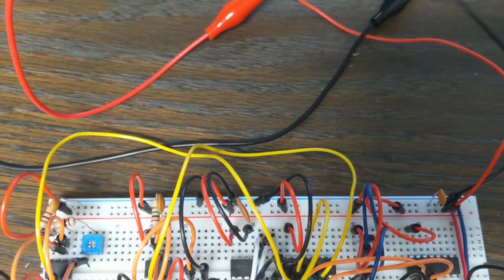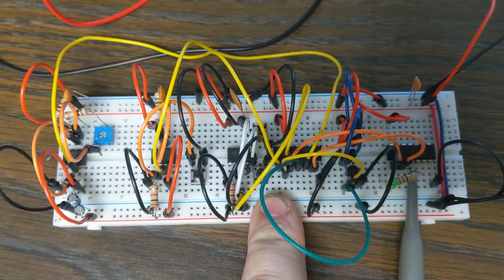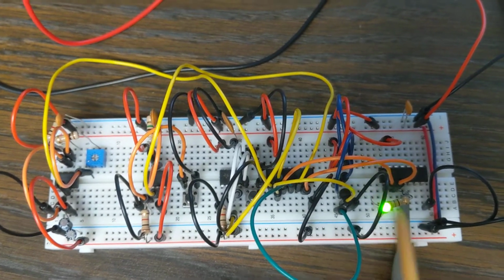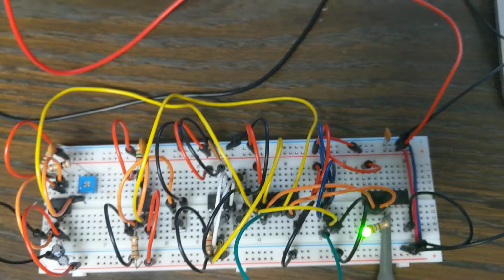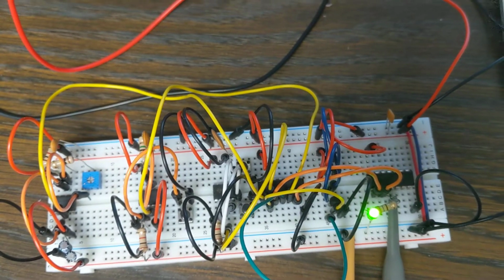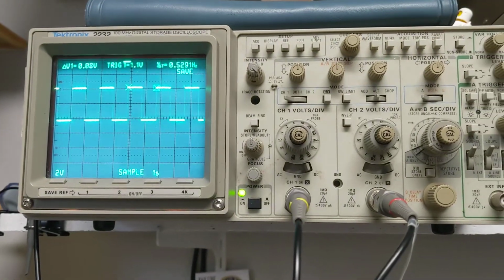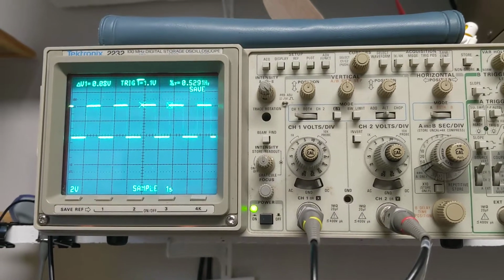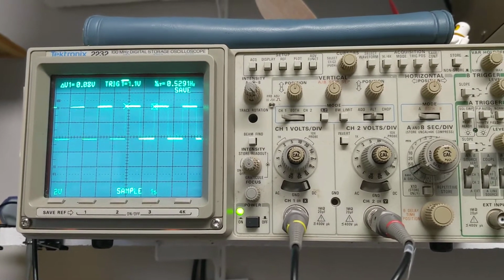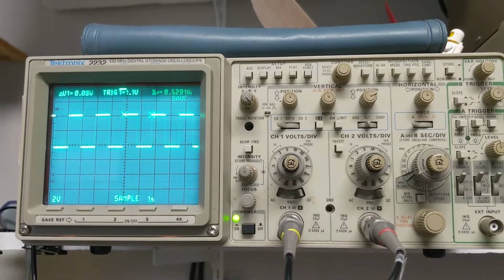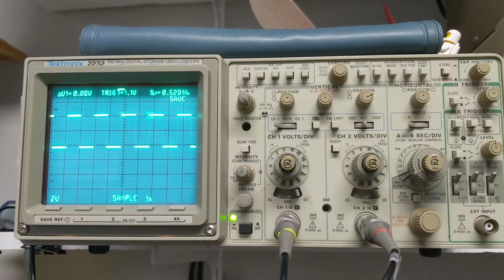So flip it one way, you have astable mode as indicated by the output LED, which right now is approximately half a hertz, as demonstrated on the Tektronix 2232: a clean square wave with 0.53 hertz.